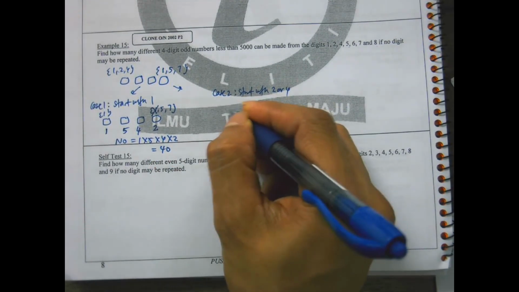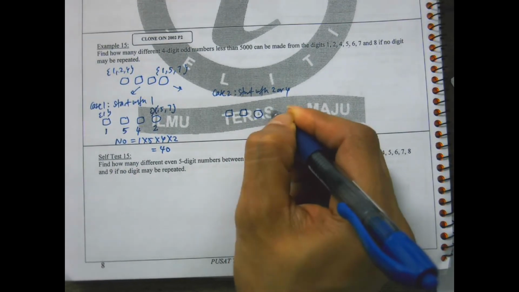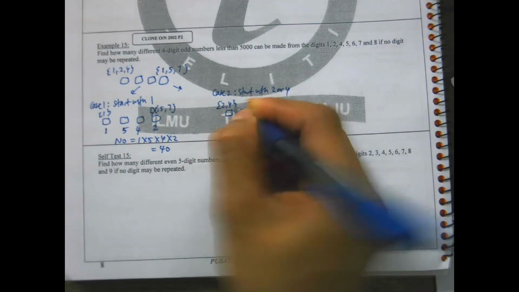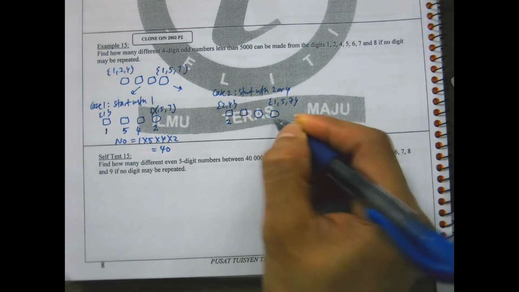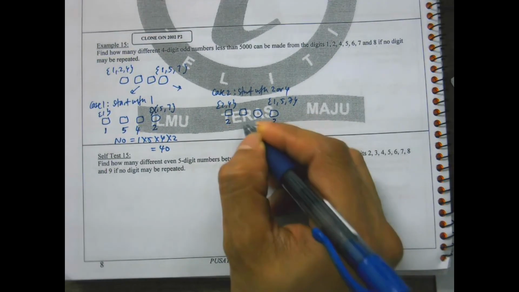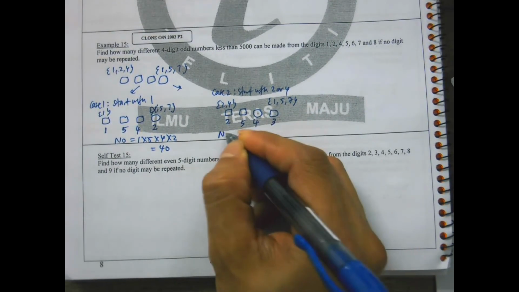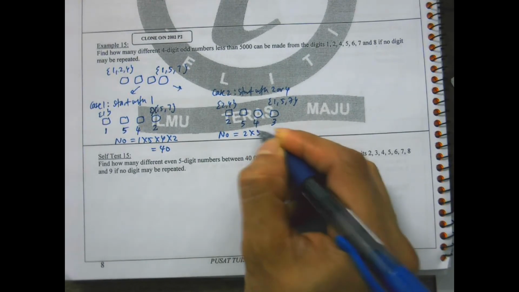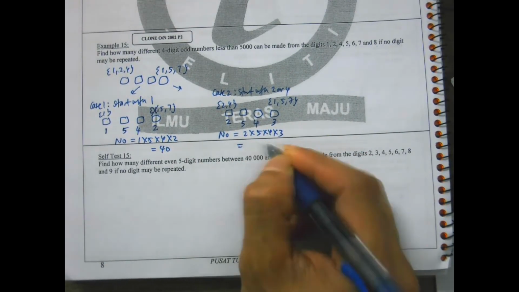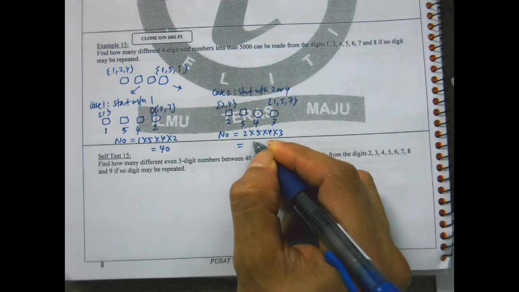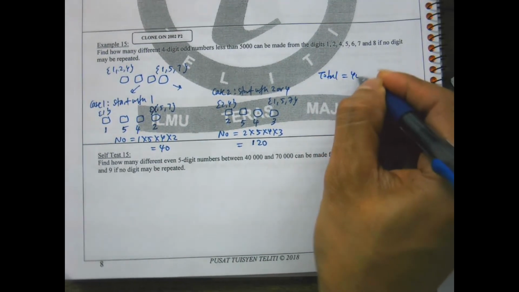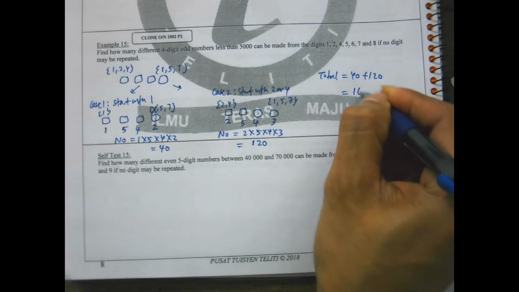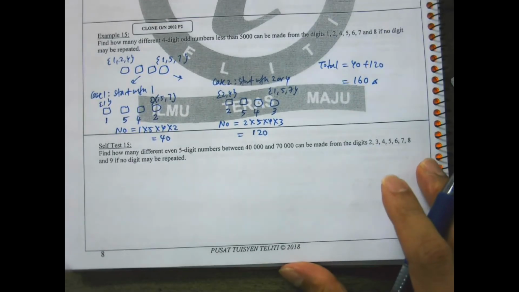How about the second case? 1, 2, 3, 4. I have to start with 2 or 4. I must end with 1, 5, 7. So how many ways here? 2. How many ways here? 3. This will be 5, 4. So the number of ways is 2 by 5 by 4 by 3. 240, eh? This is 120 lah. Yes, 120, right? Yes. So what's your total? 160. 40 plus 120, 160. You add them up. Okay?